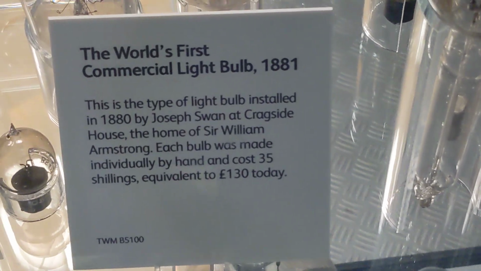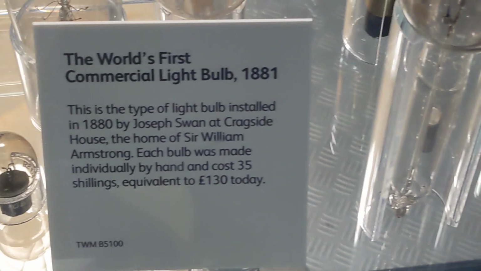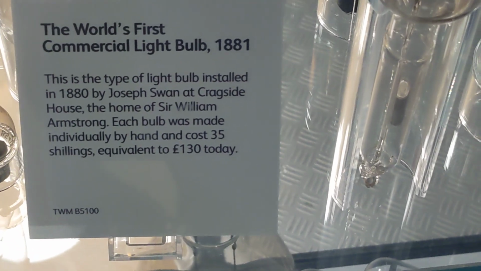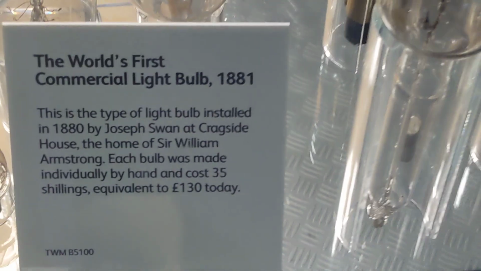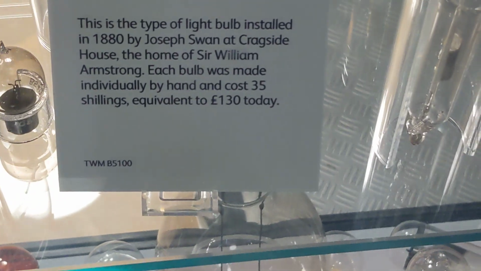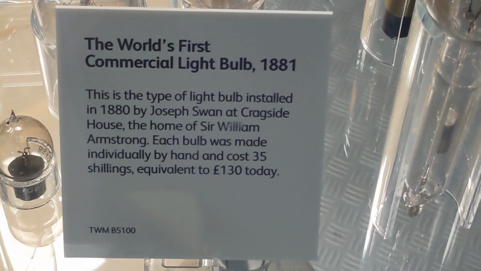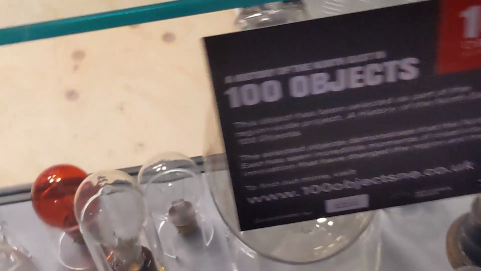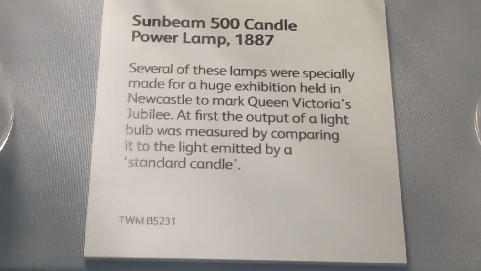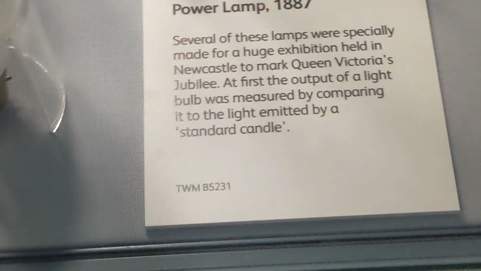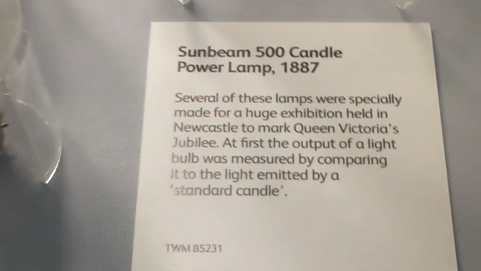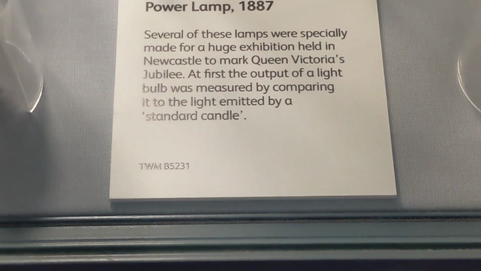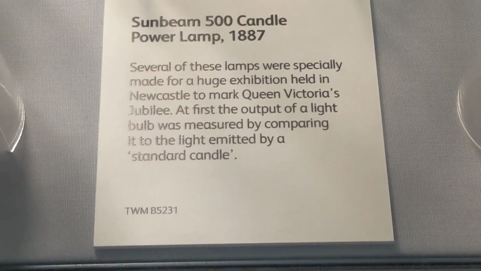1881. This is the type of light bulb installed in 1880 by Joseph Swan at Cragside House, the home of Sir William Armstrong. Each bulb was made individually by hand and cost £5, equivalent to £130. Sunbeam 500 candle power lamps. Several of these lamps were specially made for a huge exhibition held in Newcastle to mark Queen Victoria's Jubilee.